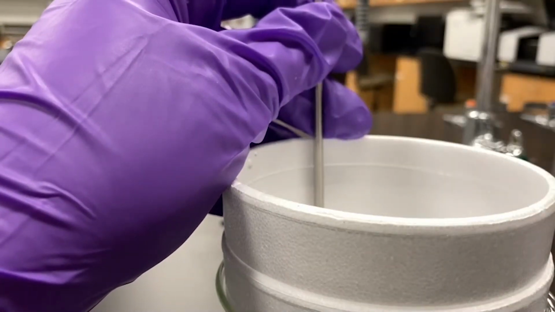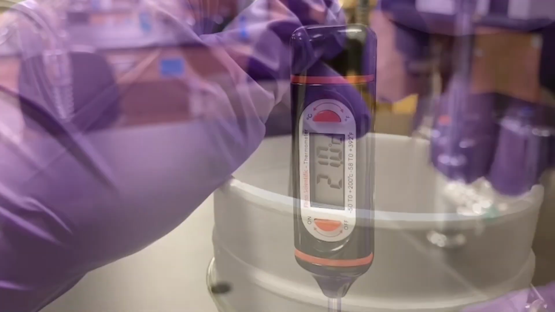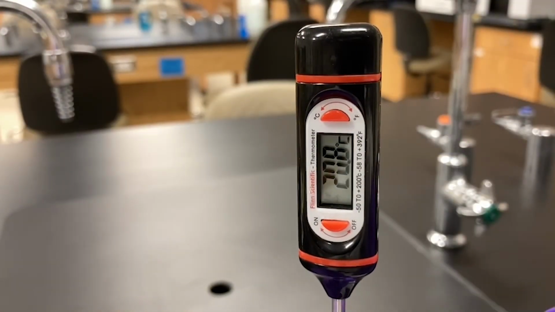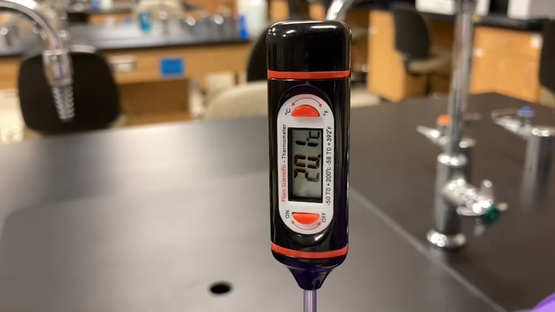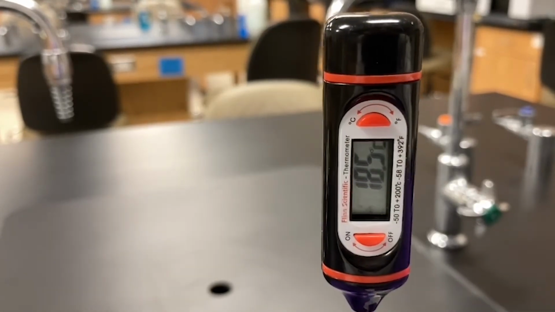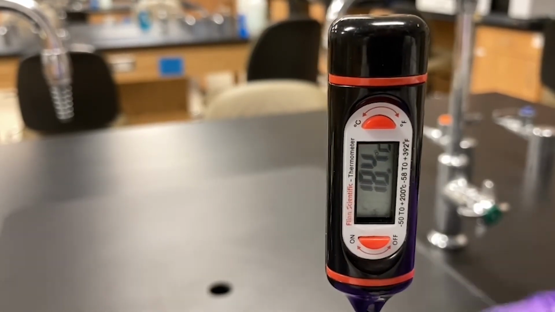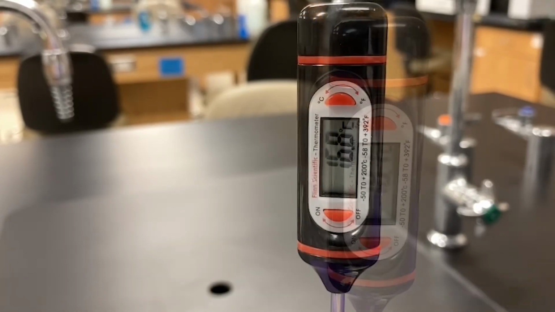It is very important to stir vigorously to dissolve all the salt. You can have the lid off for this trial so you can see the salt in the coffee cup. You can see the temperature decreases. This is an endothermic process. Heat goes from the water into the salt to dissolve it.